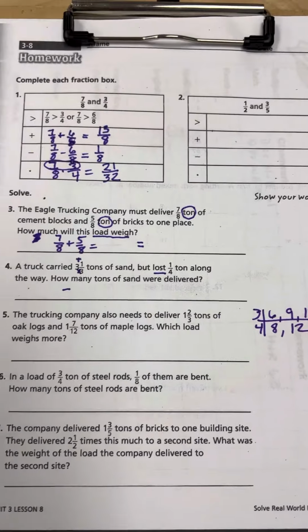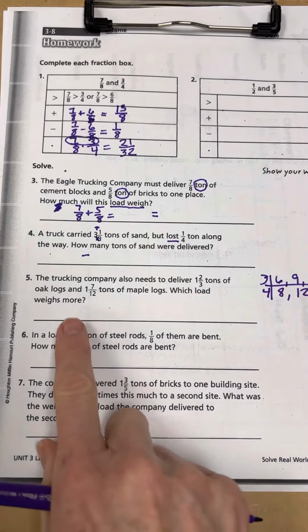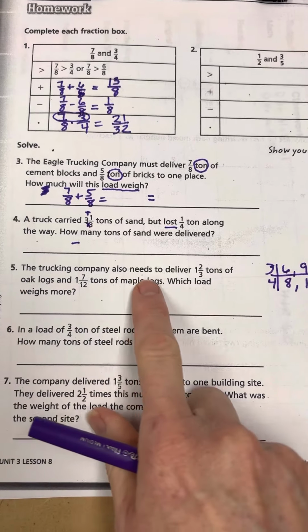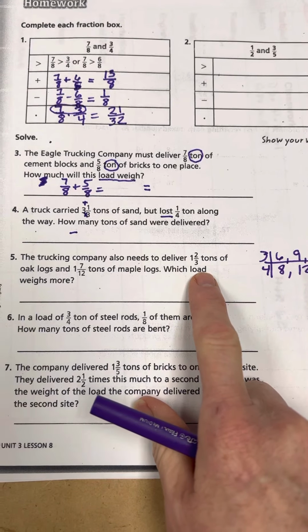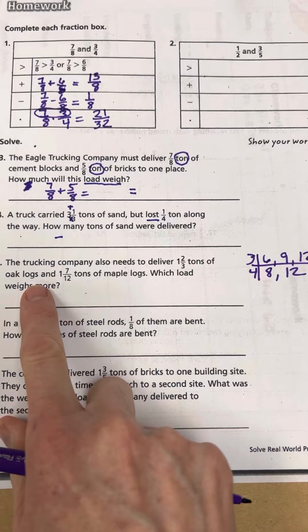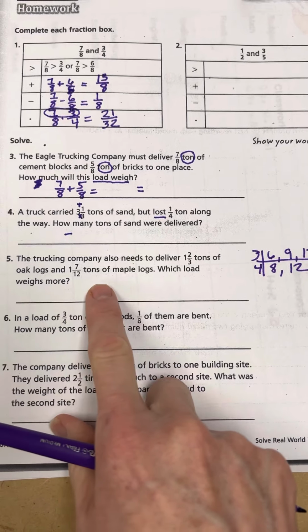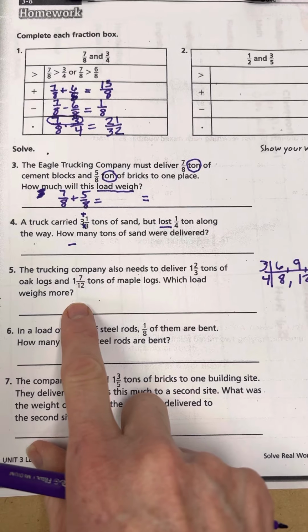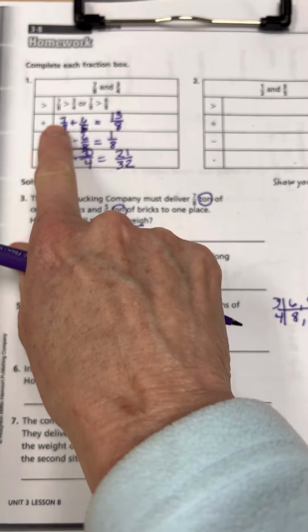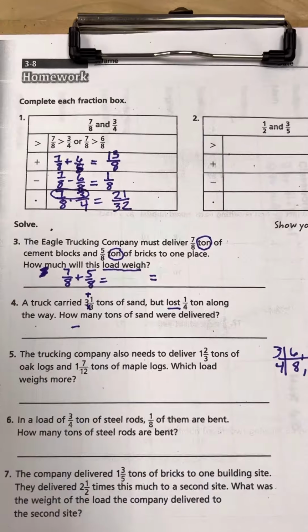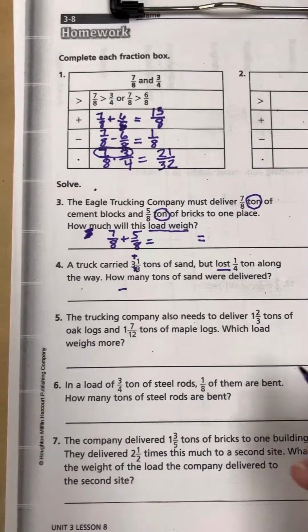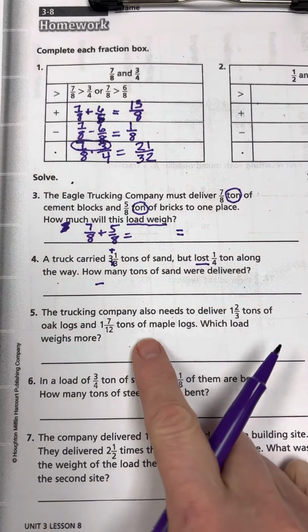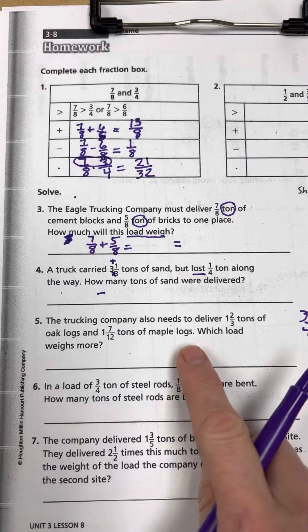Okay. All right. Here we've got a trucking company that also needs to deliver 1 2/3 tons of oak logs and 1 7/12 tons of maple logs. Which load weighs more? This is only asking us to compare fractions. So we're going to be using a greater than or less than sign here with these amounts.